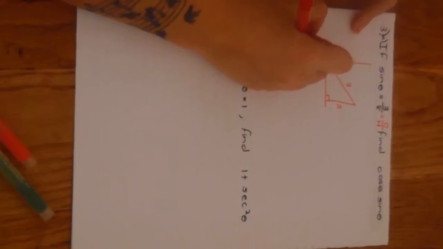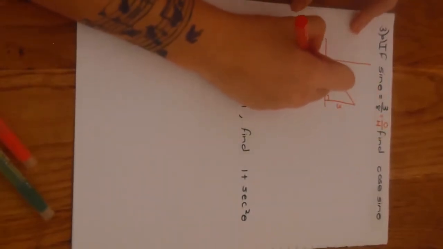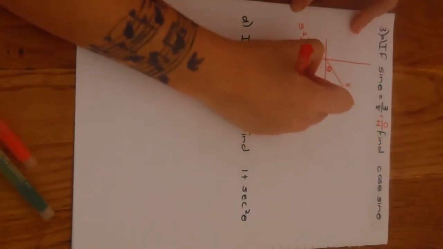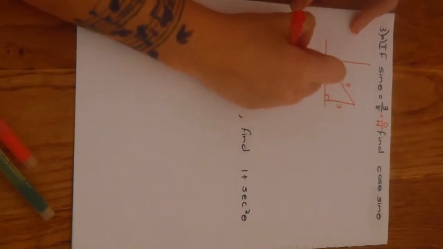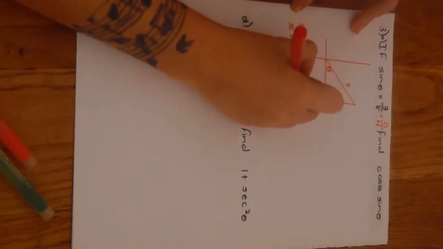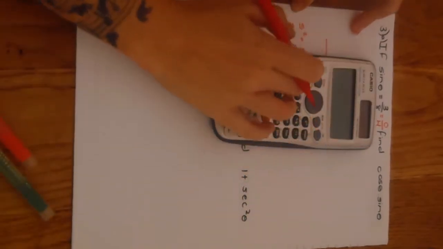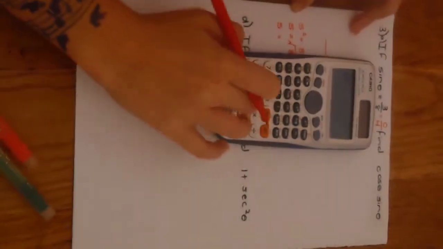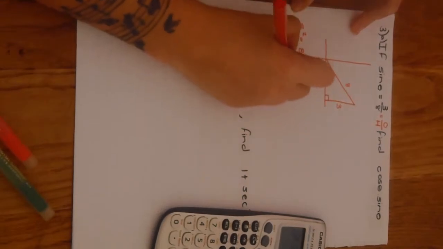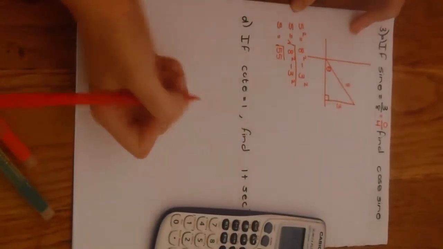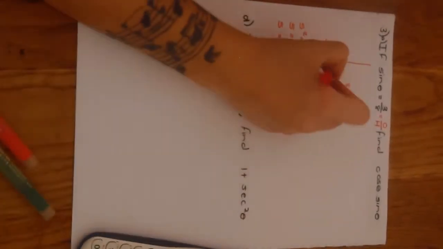So side squared equals hypotenuse squared minus other side squared. So side equals the square root of 8 squared minus 3 squared, which is the square root of 55. I'm just going to leave it in surd form. We leave it like that. So this is root 55.